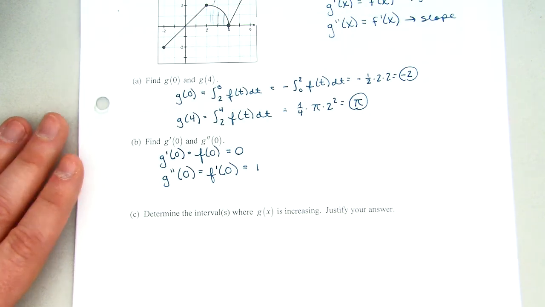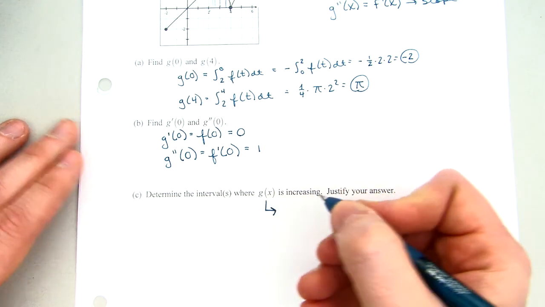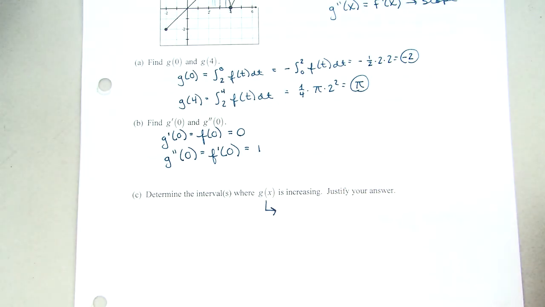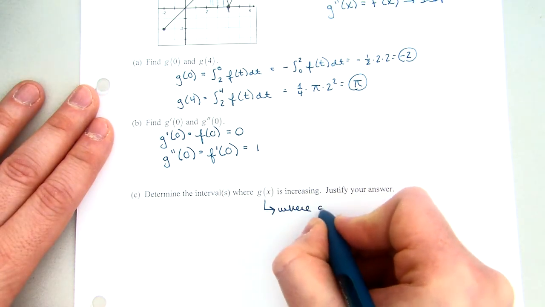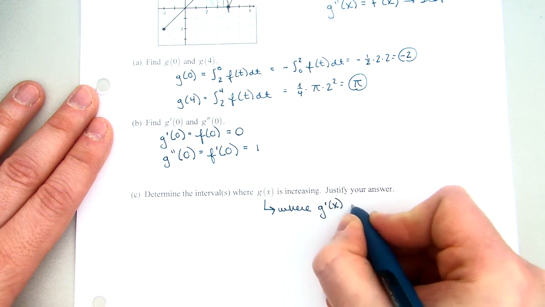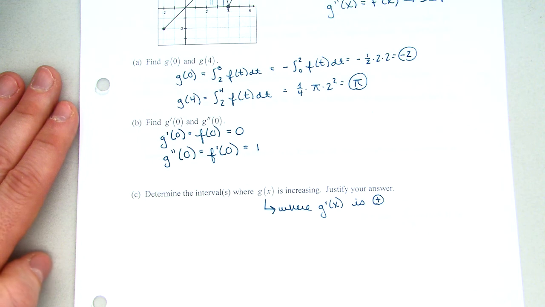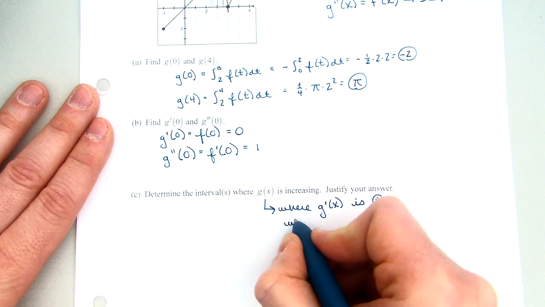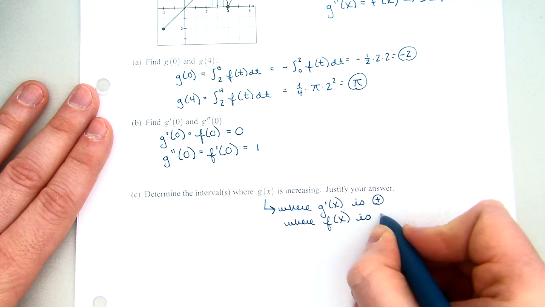Next thing I want to do. Where is g of x increasing? Well, using your orange sheets, what's the definition of g increasing? G prime is positive. I am looking for where g prime of x is positive. What does g prime of x mean, though? This means where f of x is positive.